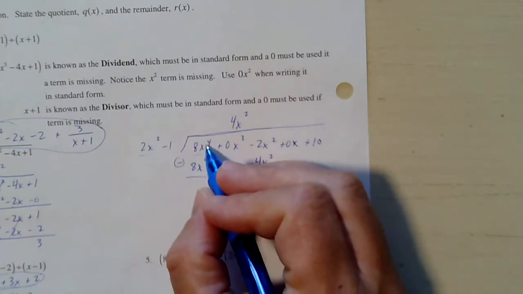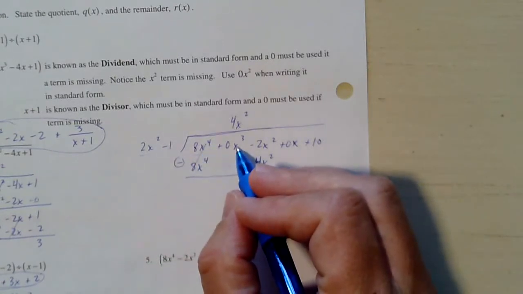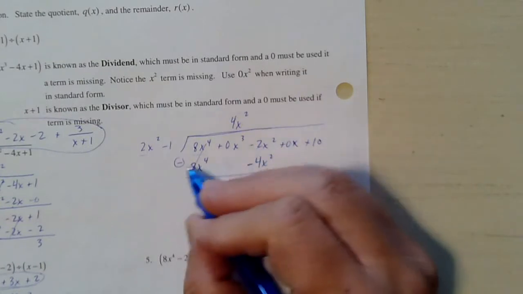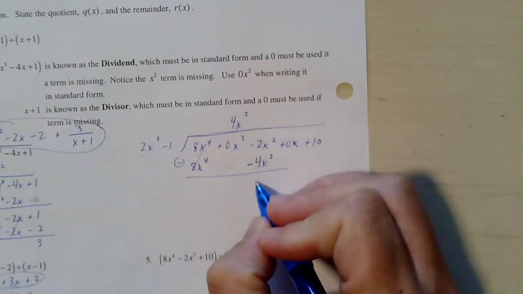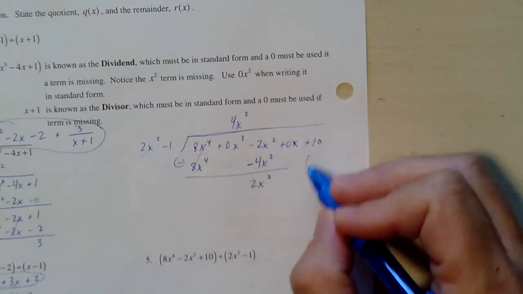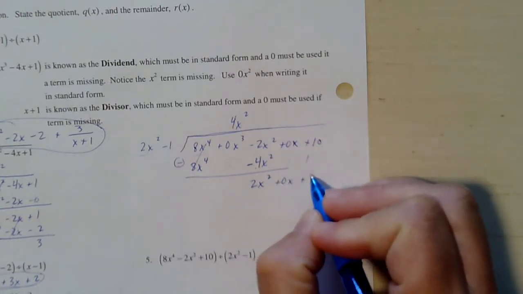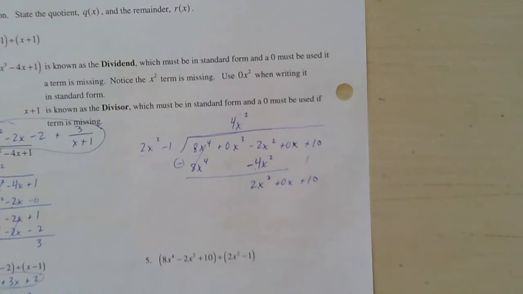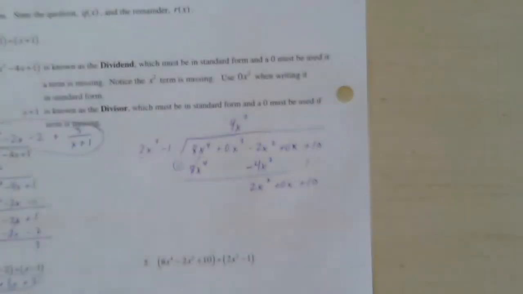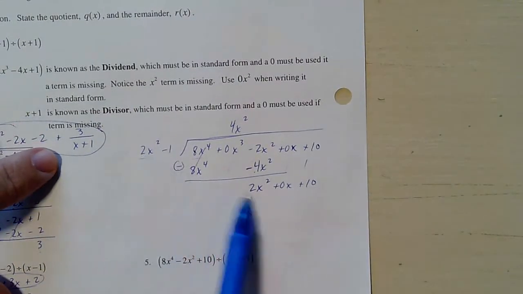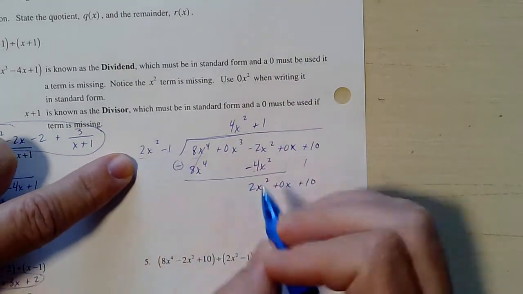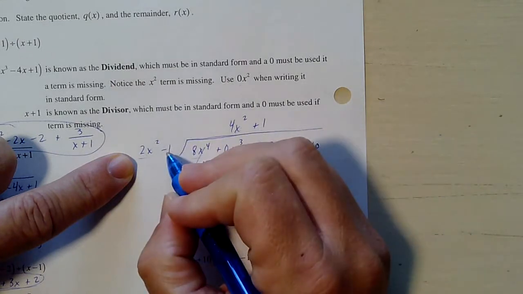And subtract. So this is gone. X cubed, I mean, you have 0 and 0, so there's nothing right here. Negative 2 plus 4. It's positive 2x squared. Okay, so I'm done subtracting that now. Carry down the rest of the stuff. So 0x plus 10. Okay, it looks like it's going to go in here one more time. So when I restart this, 2x squared goes into 2x squared one time. So I'll multiply again. 1 times that. 1 times that. It's negative 1.